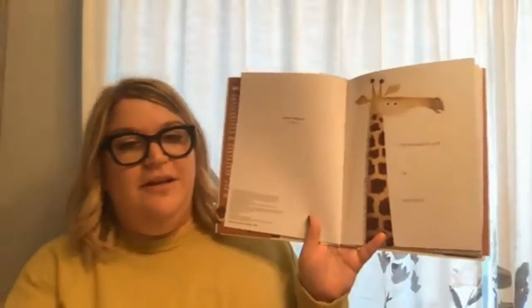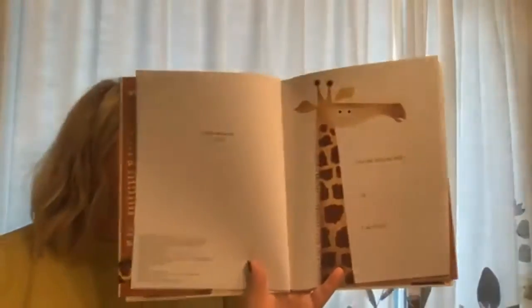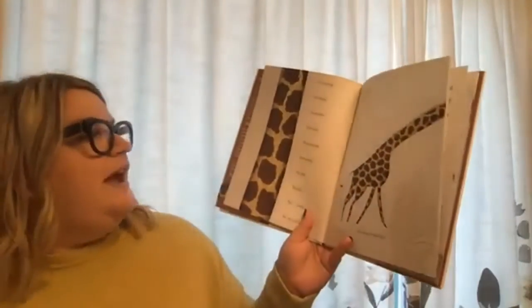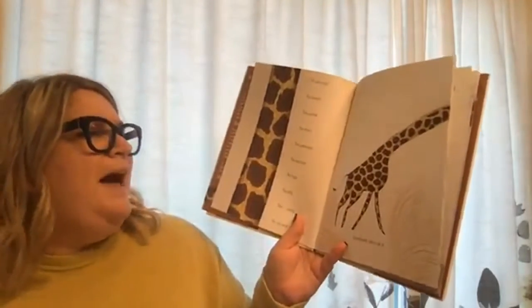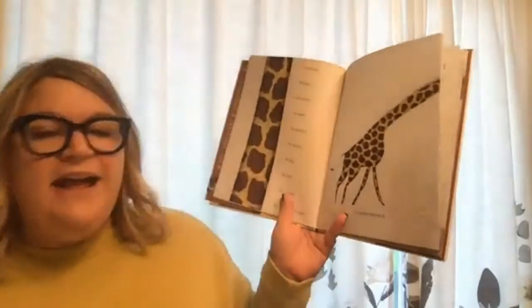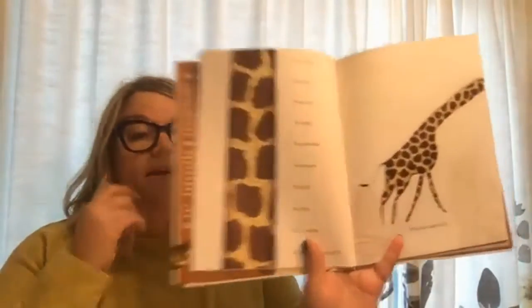Giraffe problems. I feel bad about my neck. I do. I can't help it. It's too long, too bendy, too narrow, too droopy, too patterned, too stretchy, too high, too lofty, too necky. Yes, my neck is too necky and everybody stares at it. Uh-oh.